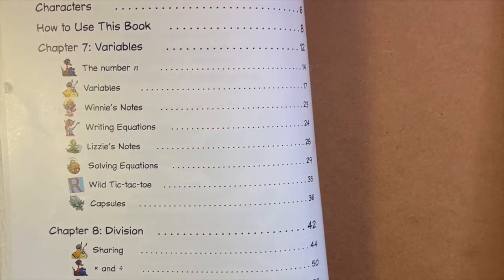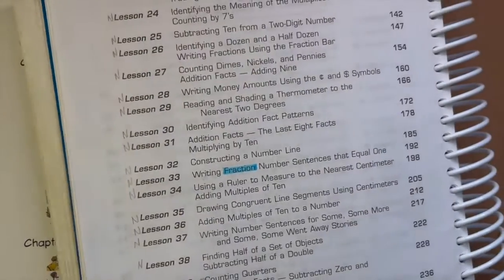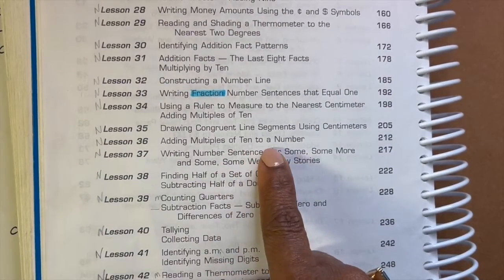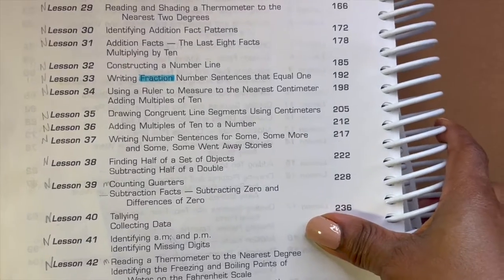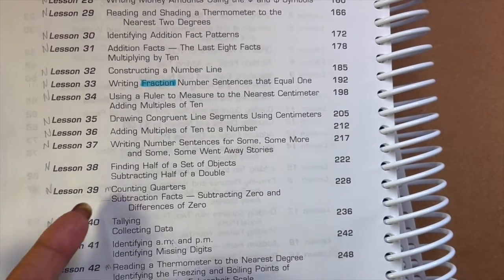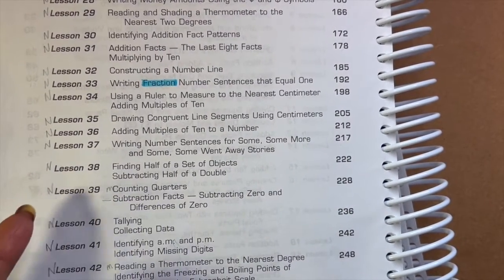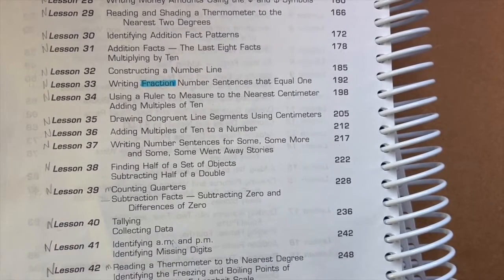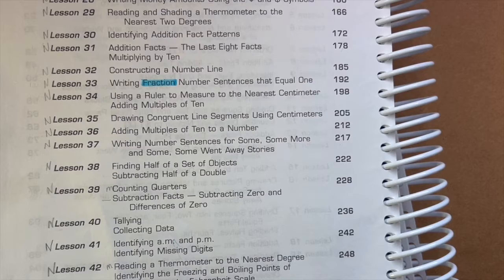Now, Saxon Math, we'll pick up with lesson 36, which is adding multiples of 10 to a number, okay? Finding half of a set, counting quarters, subtraction facts, tallying, collecting data, identifying AM and PM, so clockwork. Okay, you can see all that.